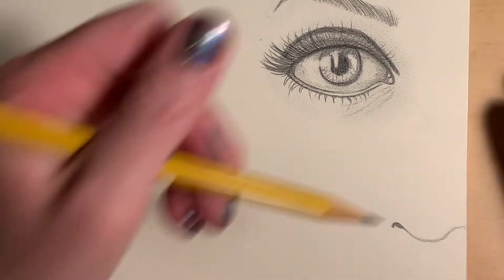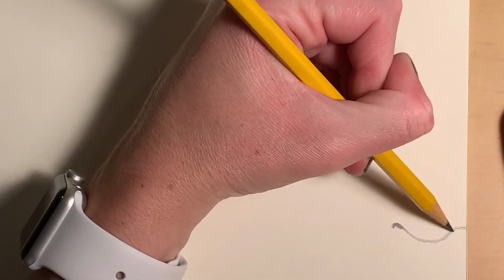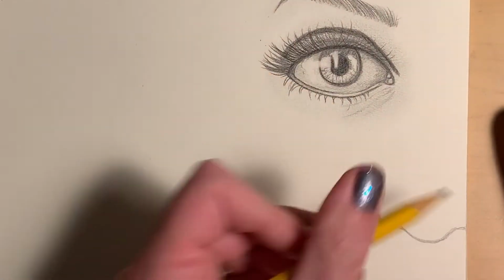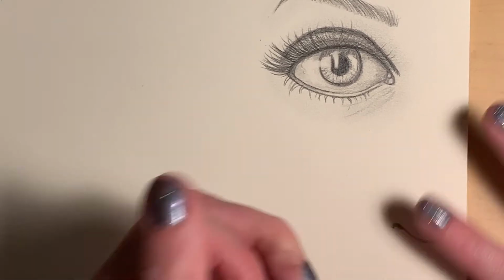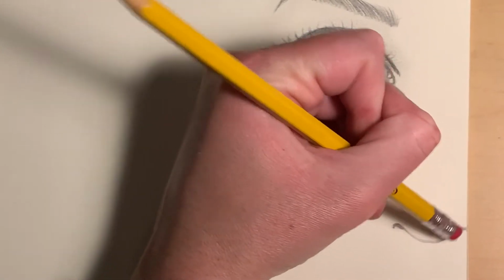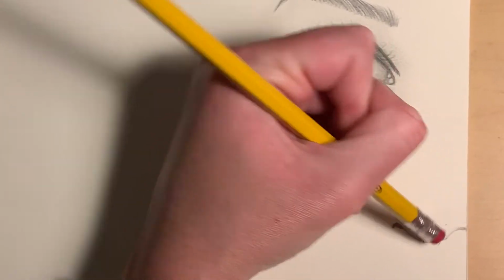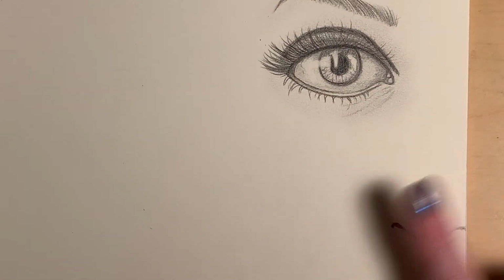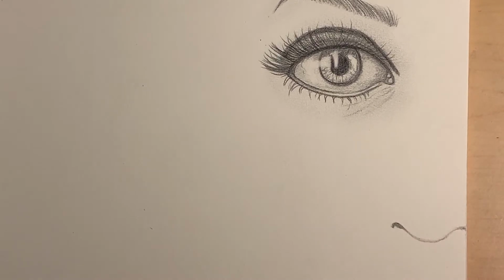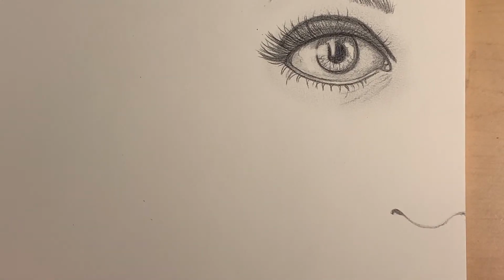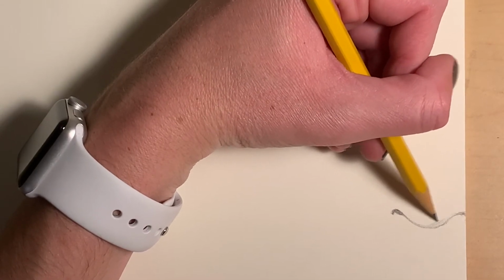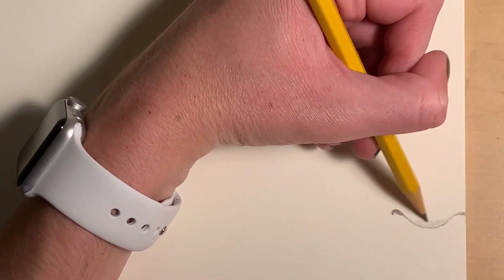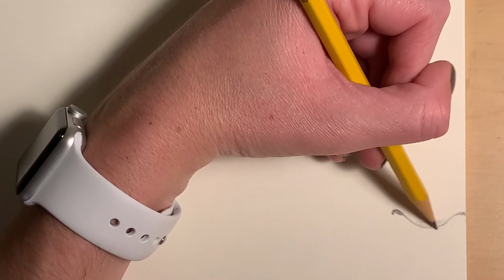So here's the line that we have now for the shape of our nose. A very simple, a very basic shape. Okay, erase out some of the extra that we don't need. And then we're gonna just gently rub it to get a little bit of a shading. And then we're gonna come down here and add a little more shading very lightly onto the top of the nose. And then some underneath the nose.